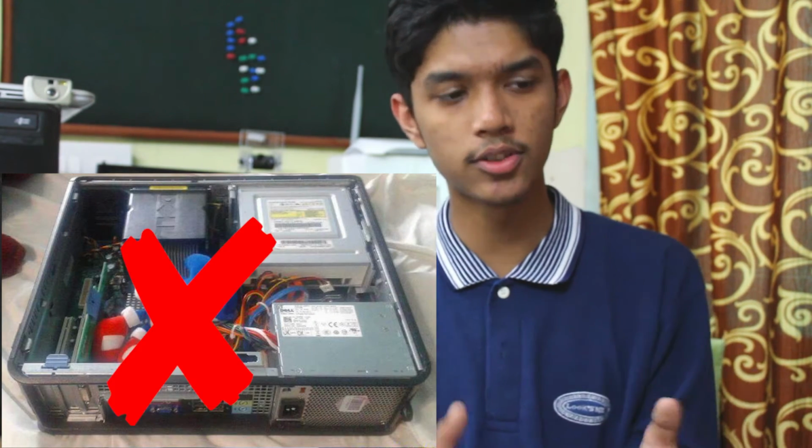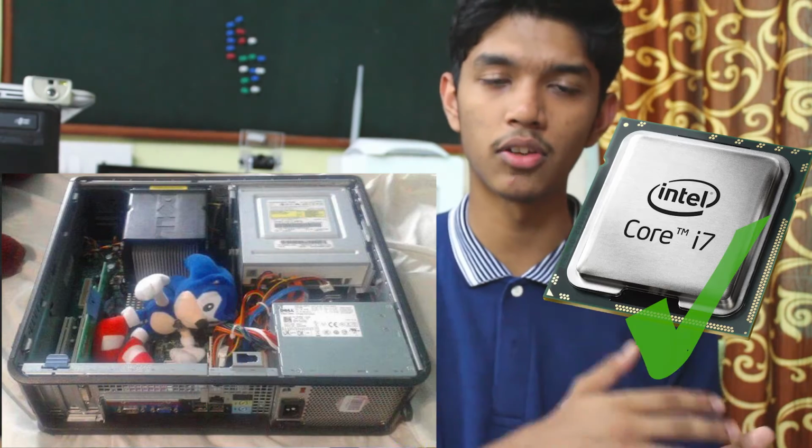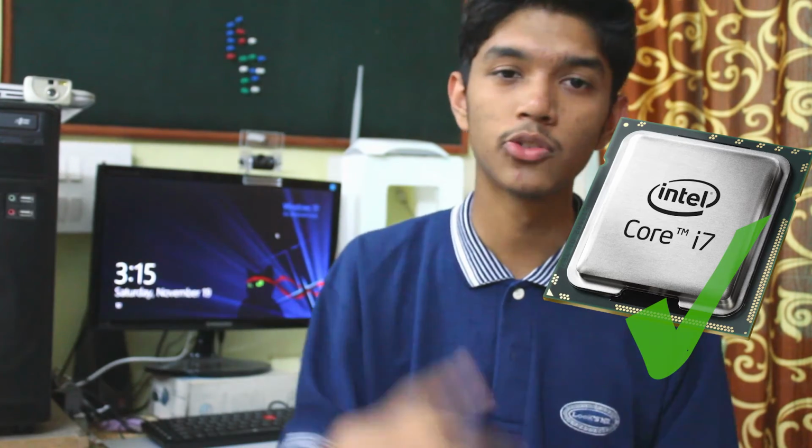So let me tell you what a process can really do. All these processes, when you happen to open apps or execute apps or run apps, run on the processor. That's why we say the faster the processor, the faster is your device or your computer. So just get a fast processor. The RAM really doesn't matter so much, so that everything is run at a good speed.